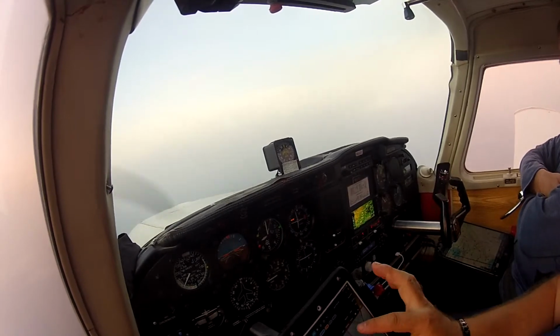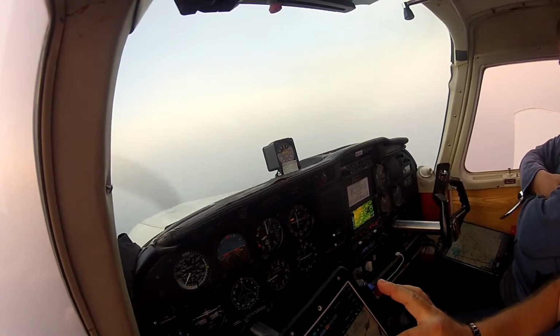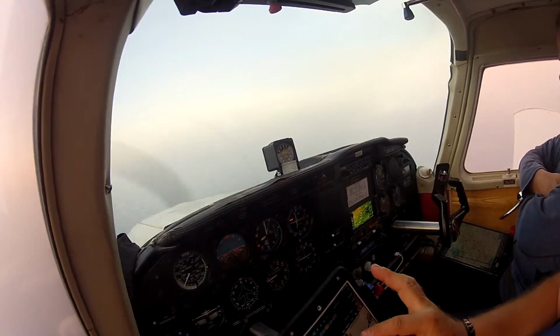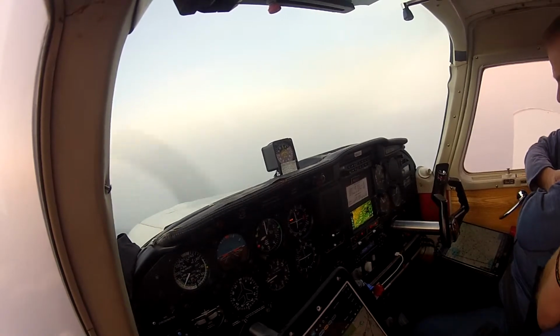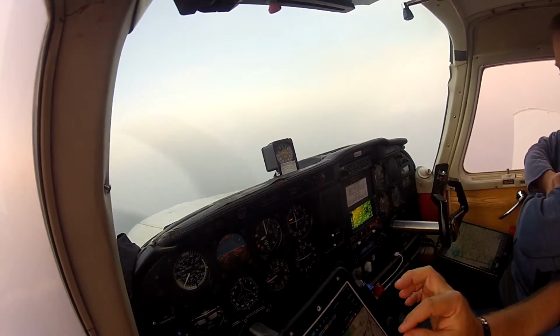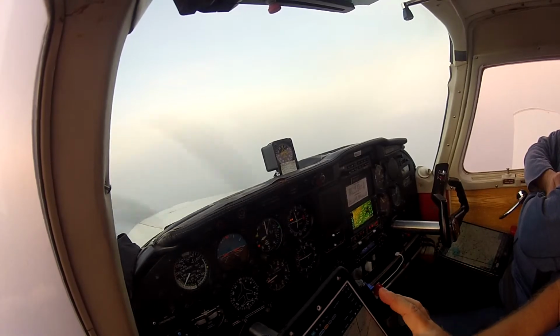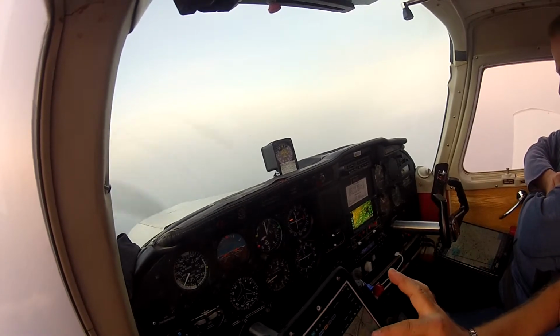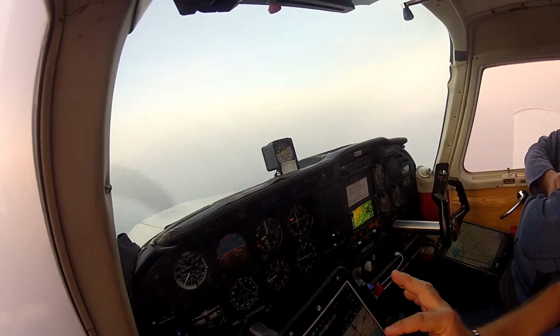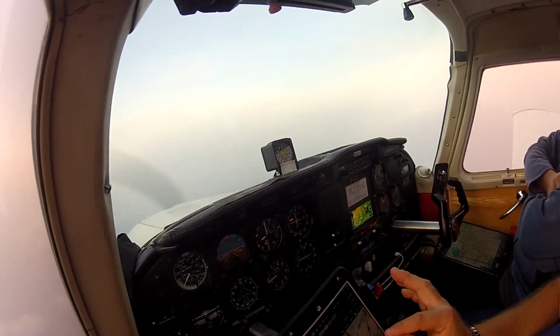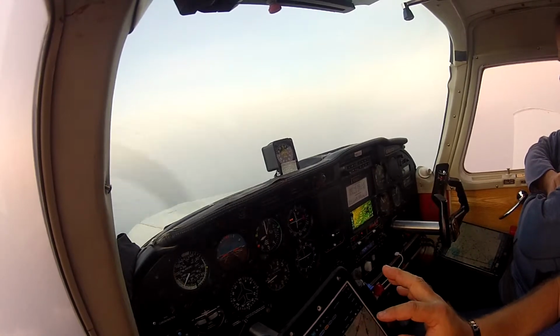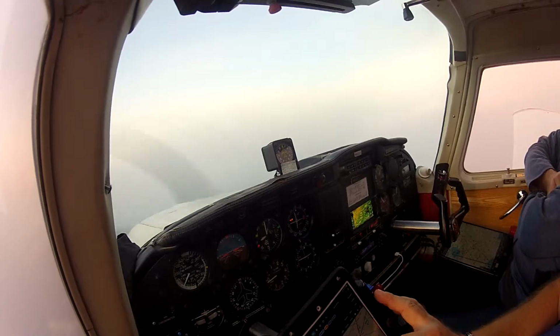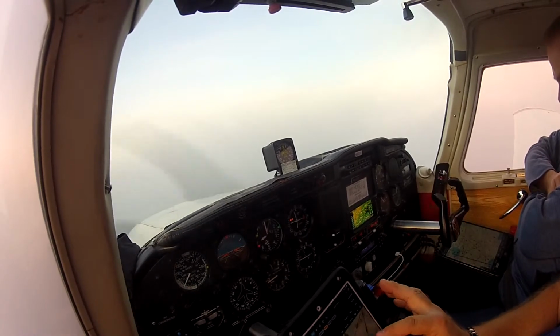Roger, Spirit 1118, we're level 12,000, information Mike. Greensboro approach, runway 23 left, descend and maintain 7,000. 7,000, 23 left, thanks, Spirit 1118. November 07 Delta, descend and maintain 6,000. Okay, 6,000, 07 Delta.